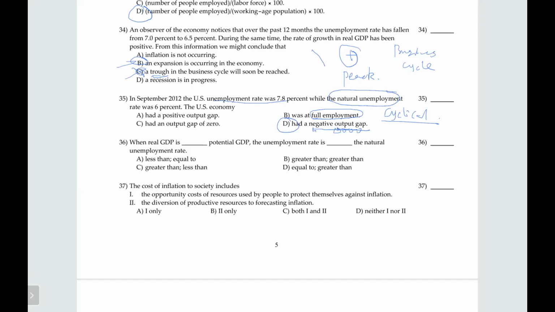On the other hand, if the unemployment rate is below your natural unemployment rate, then you have fewer people unemployed compared to your potential. Hence, you produce more than you can potentially produce. You're going to have a positive output gap.